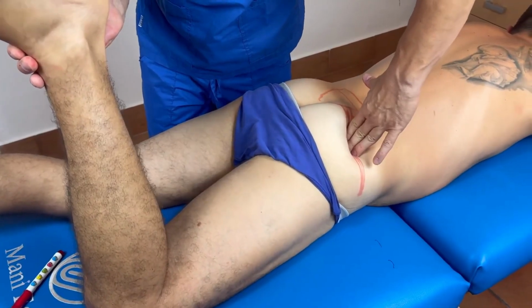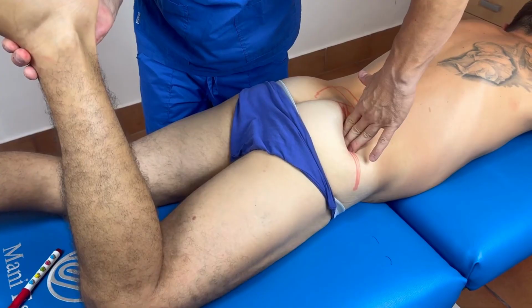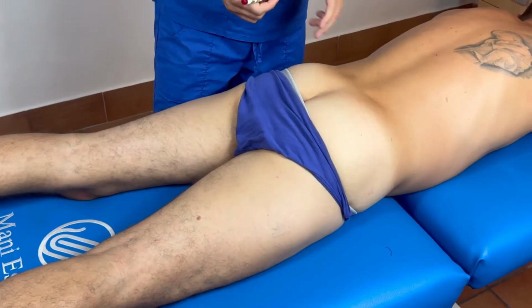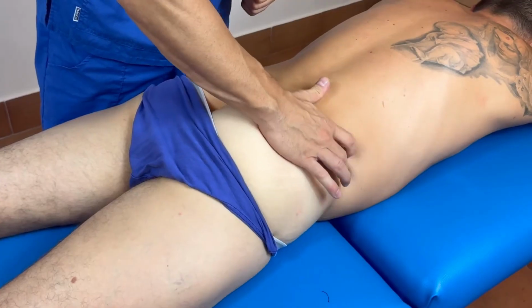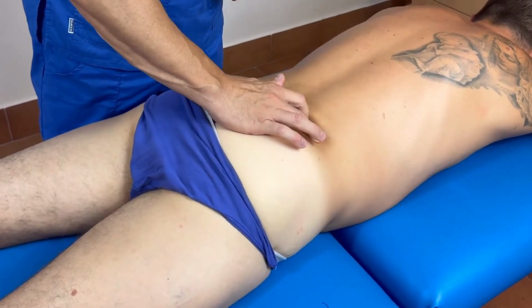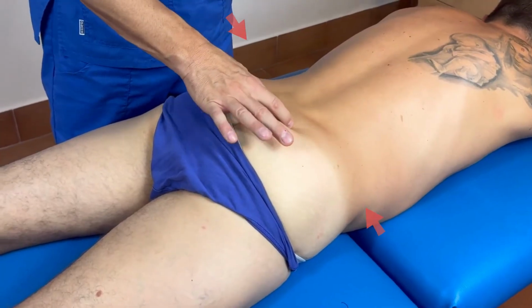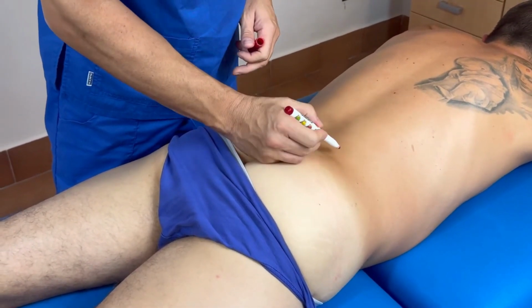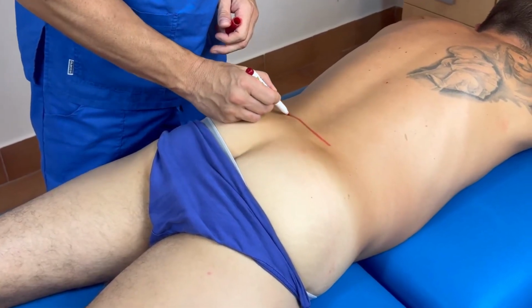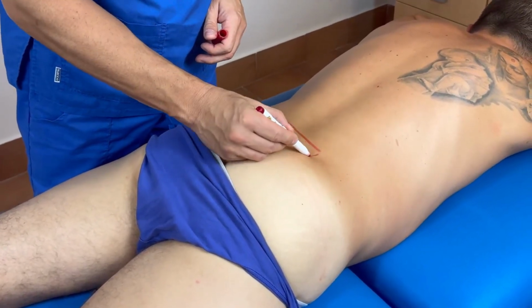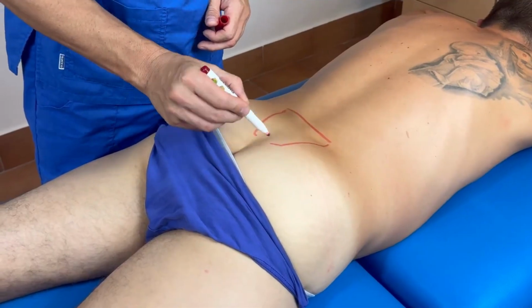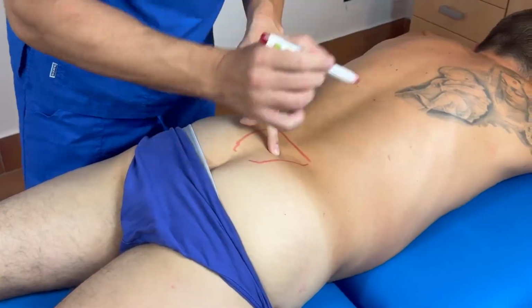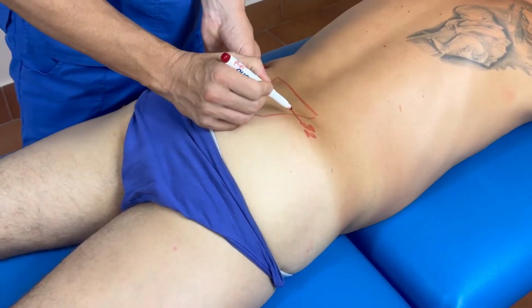Now we'll see how to locate the piriformis muscle. We will take reference points into account to accurately locate the piriformis muscle. These are the two dimples that clearly indicate S1 and S2. So from here, we draw the sacrum. Once the two superior posterior iliac spines have been identified, from the junction of the two spines, we locate the second sacral vertebra, which is S2.